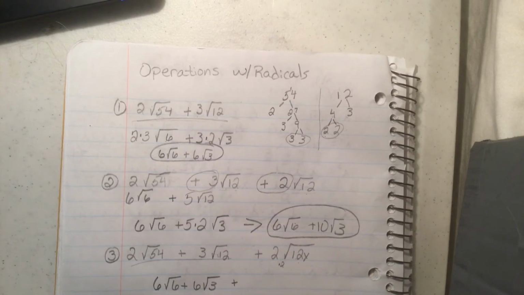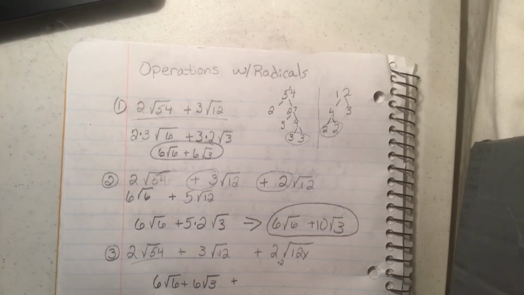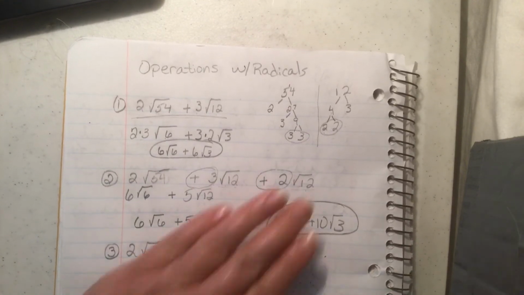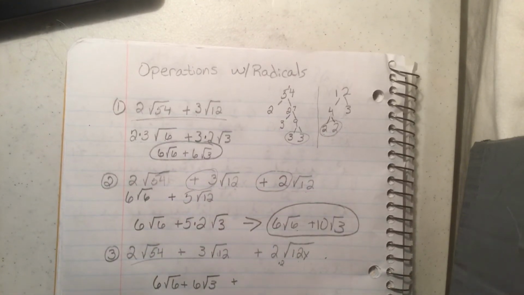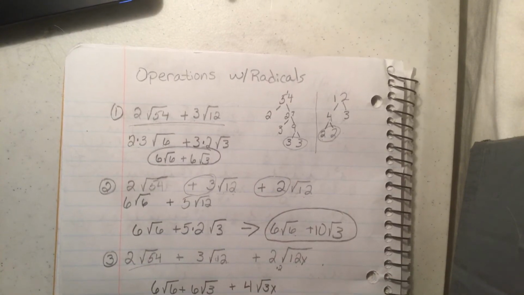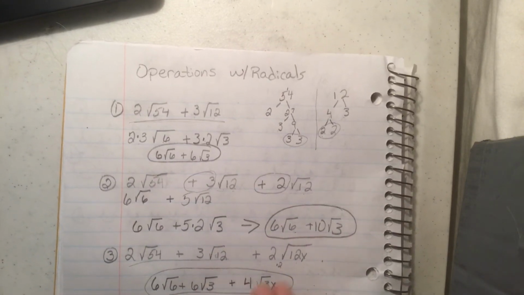Did I say that's 18 right there? Oh no, here it is. I'm crazy. I did it down there on my next problem that you can't see anyway. So see, shh, don't tell. So there's 4 square root of 3x. That would be your final answer, because these can't combine and these can't combine. Nobody can combine.